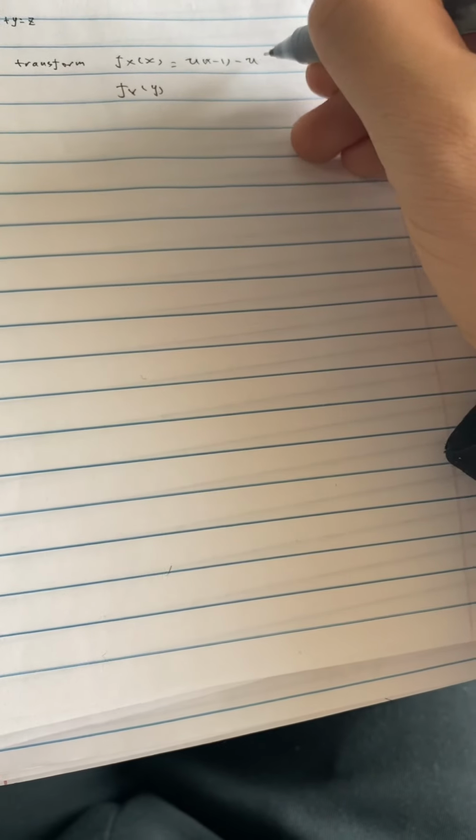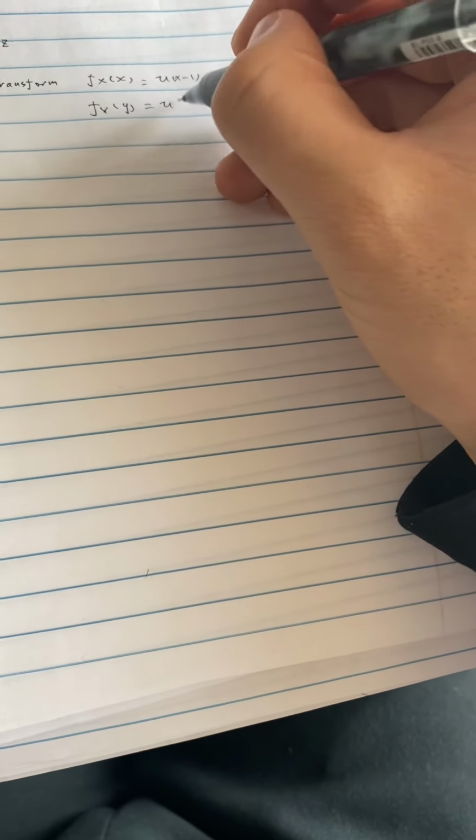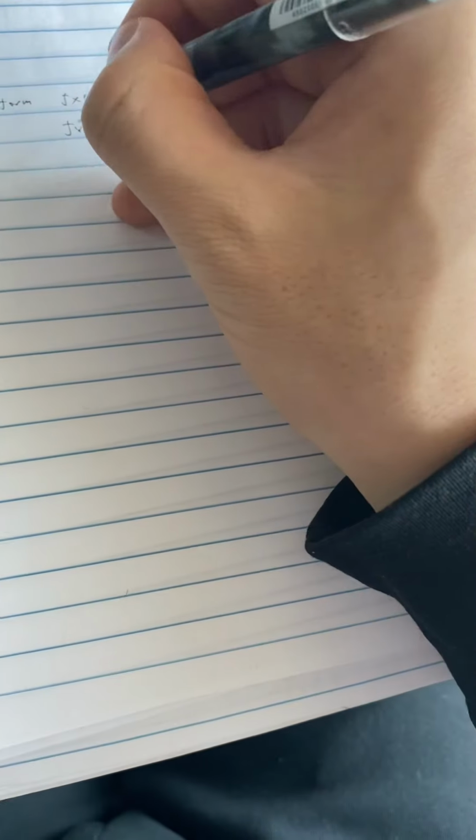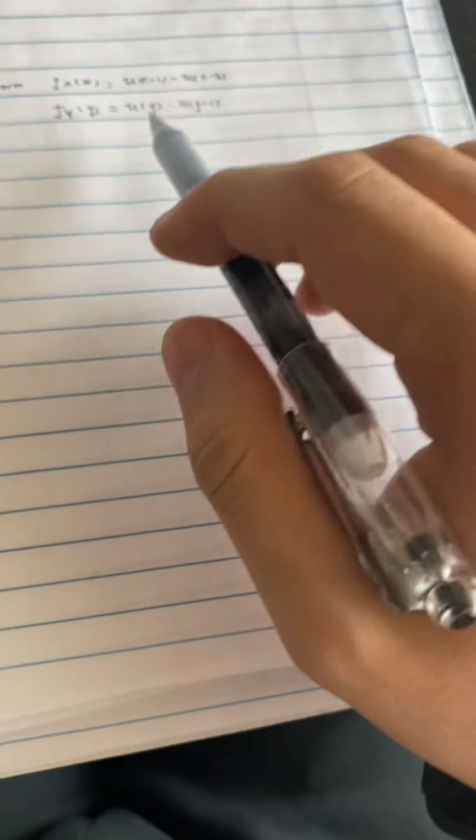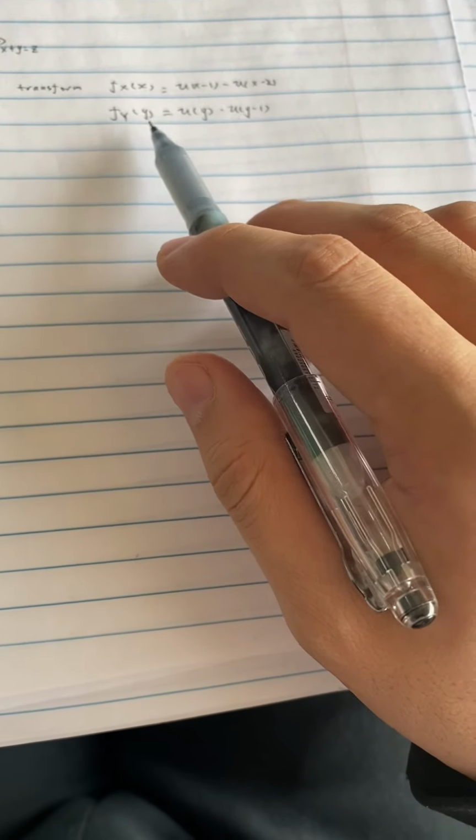So we need to use the Laplace transform to transform the density function of x and the density function of y. The density function of x is the unit function of x minus 1 minus the unit function of x minus 2. And this is the density function of y.